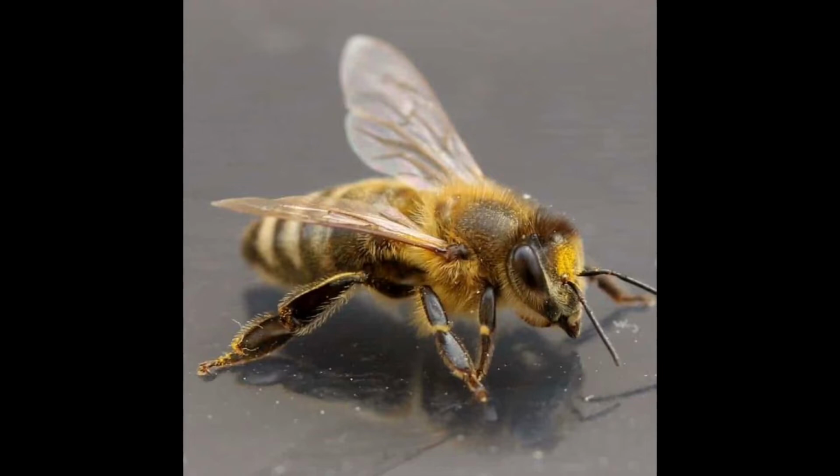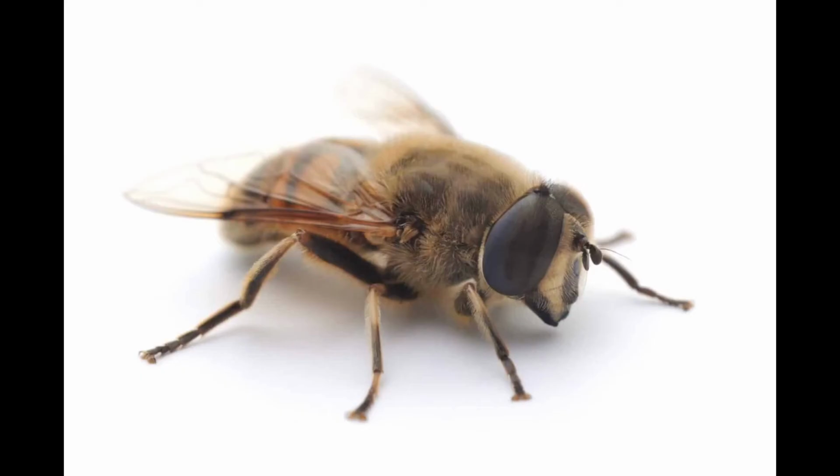Then there is a drone, and the drone is basically an unfertilized egg, and it develops into the male, and the drone will be responsible for fertilizing the queen. And they very seldom leave the hive except to carry out their cleansing activities as such.